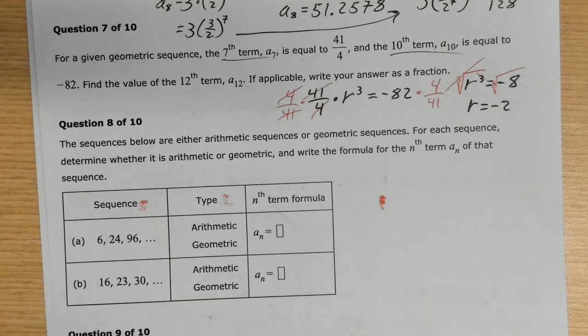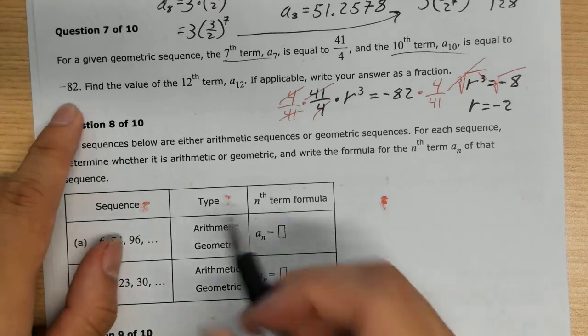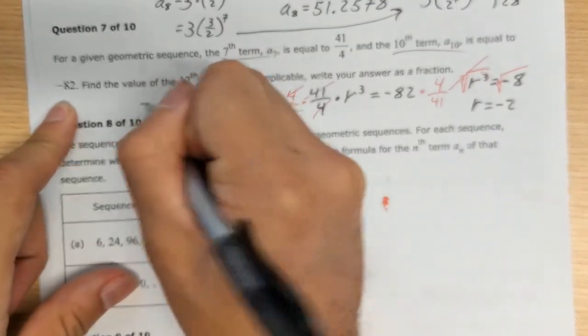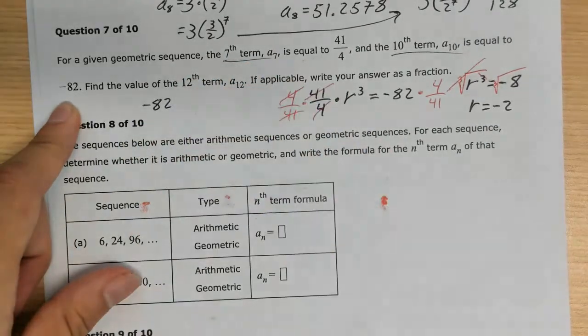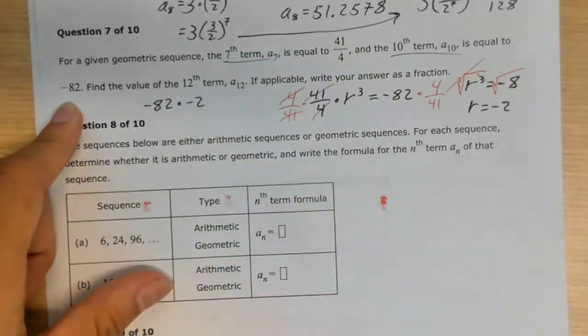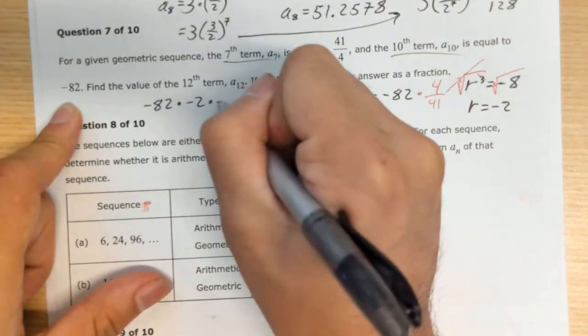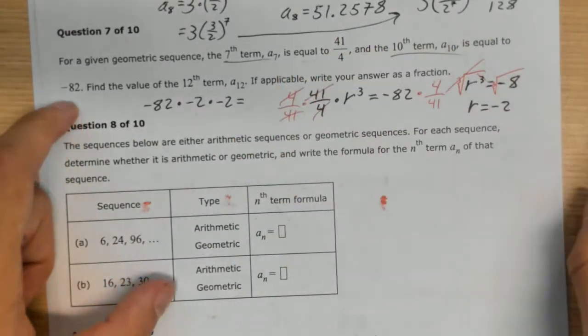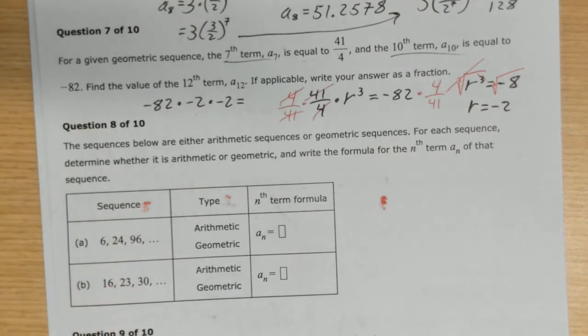So you just need -2 times -82 times -2. Yep. Because -82 is the 10th term. Multiply -2 to that and it will be the 11th. Multiply -2 to that and it will be the 12th.